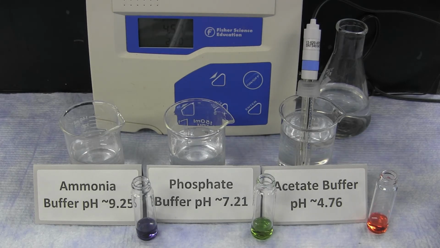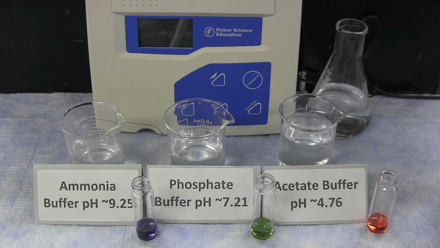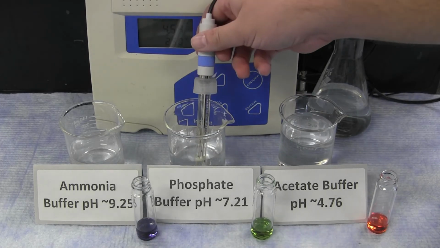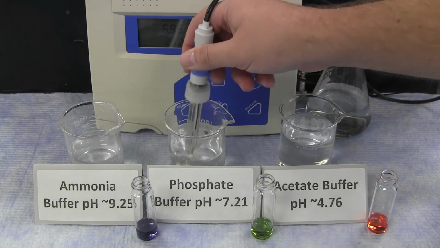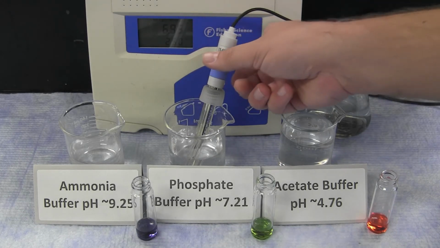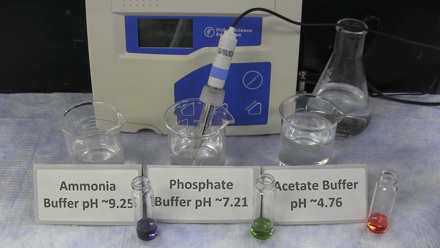This particular buffer solution of acetate buffer is at a pH of 4.56. The phosphate buffer solution is prepared at an approximate pH, or at a more specific pH, of 6.93.